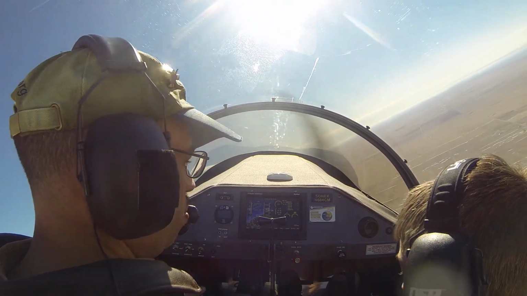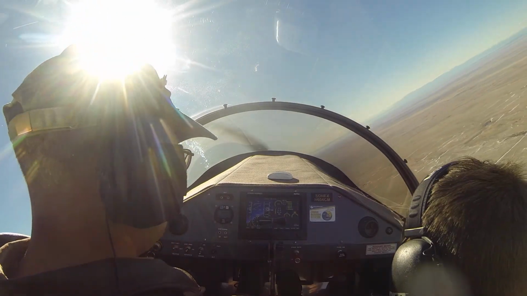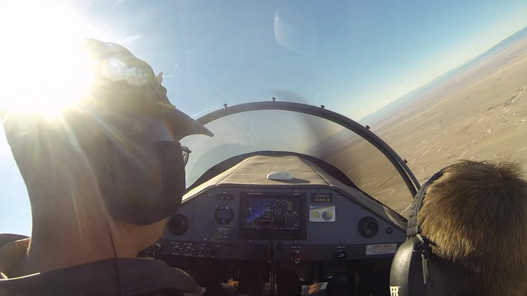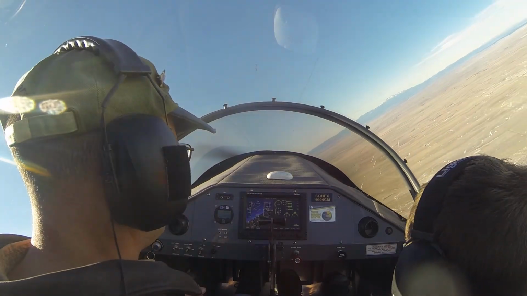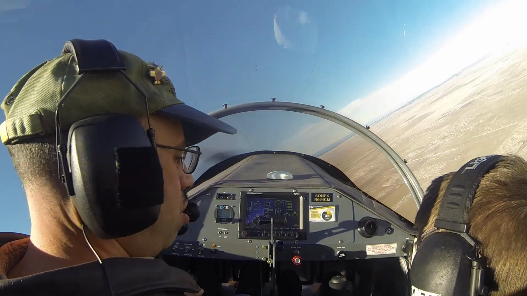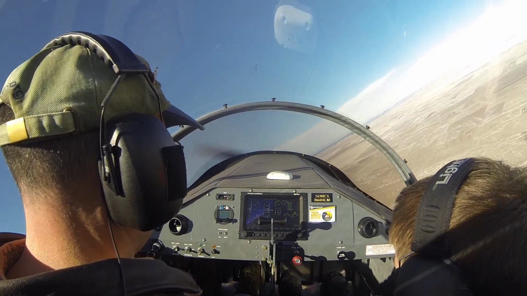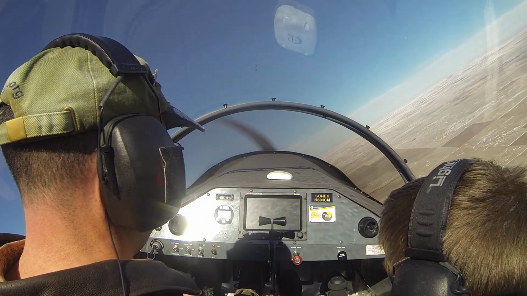Now we also know our stall speed is going to be higher in a turn, right? Yep. Because of that whole geometry thing. Alright, 49, 48. You just keep a slow deceleration here.